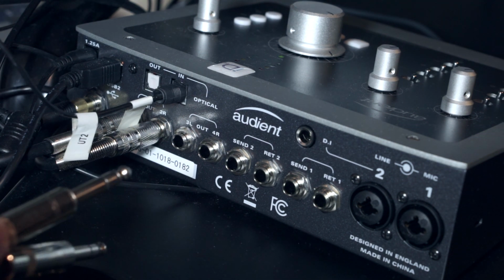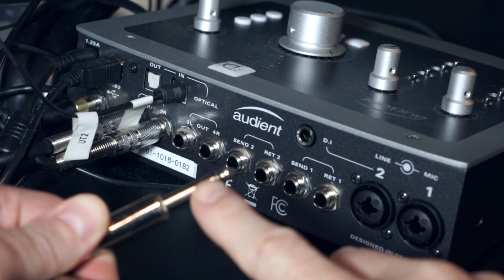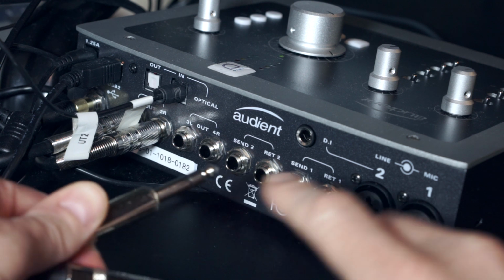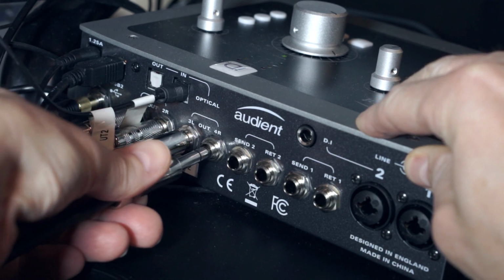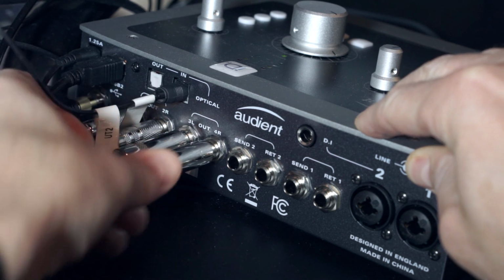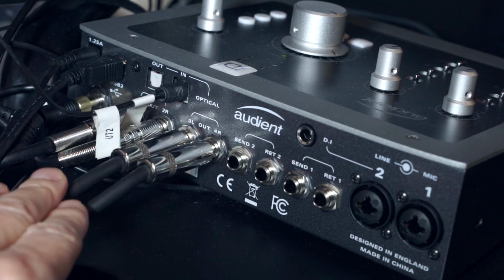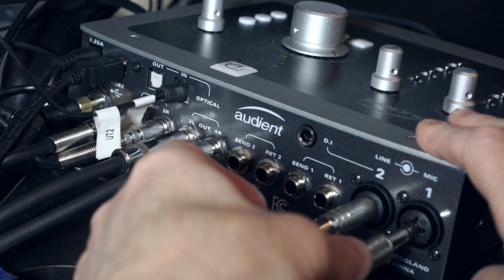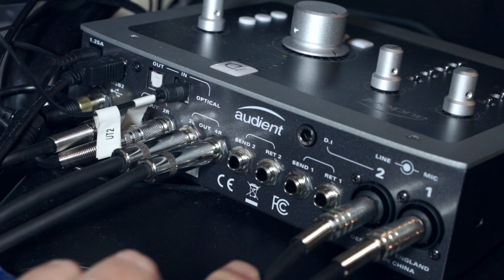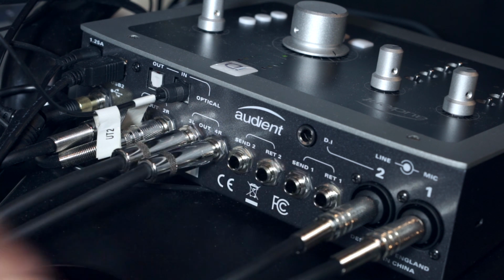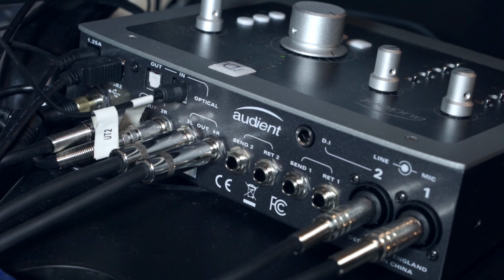So going out of the ID22, outputs 3 and 4, I have those balanced jacks going into the H3000's stereo inputs. And out of the H3000 come another pair of balanced jacks, which are going into inputs 1 and 2 of the ID22.